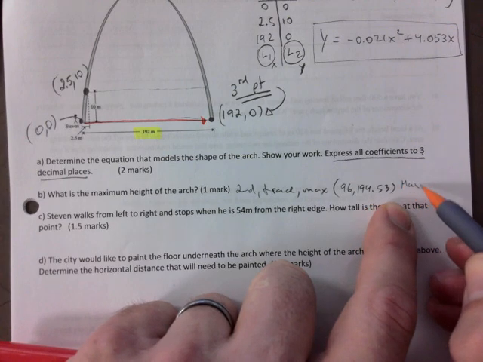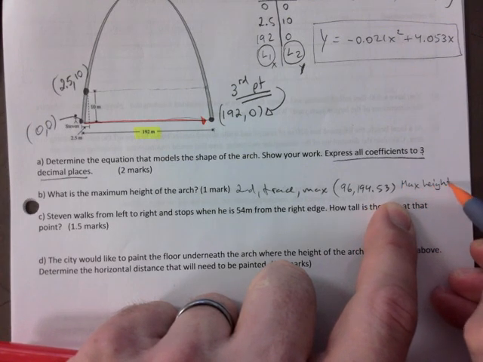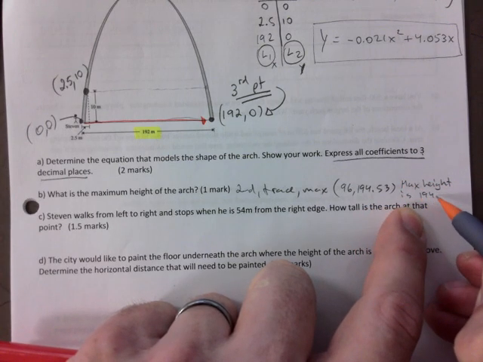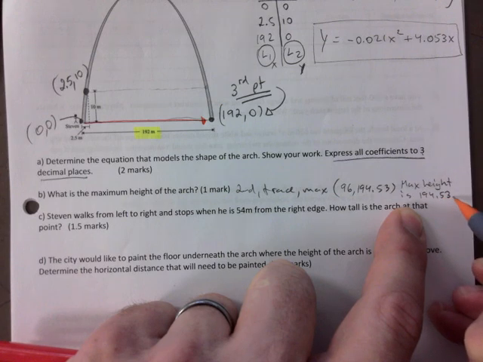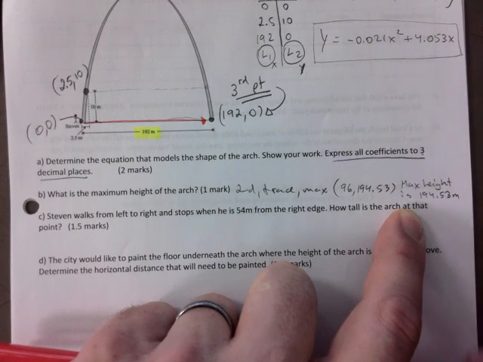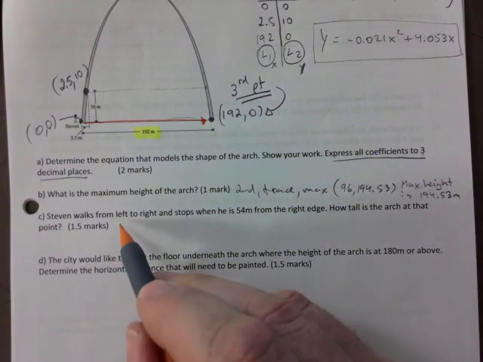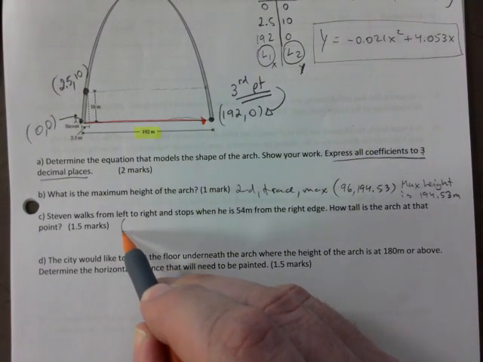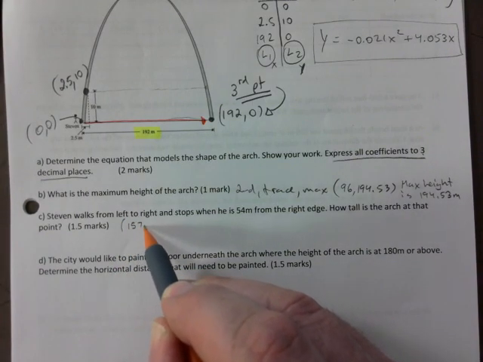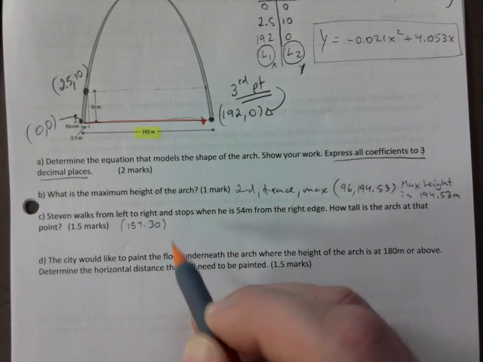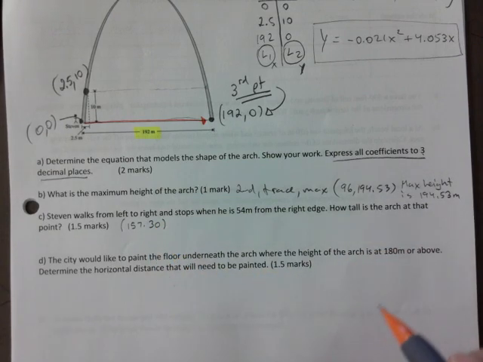So max height is 194.53. We are in meters. Okay, 194. This one here is 157.30. You can just write down the answers.